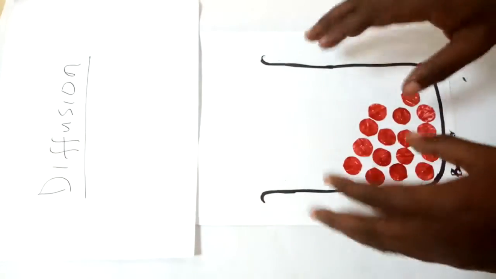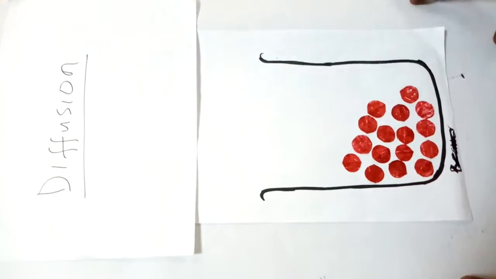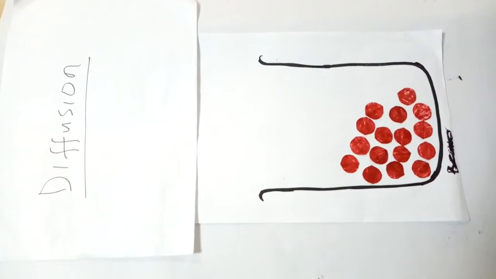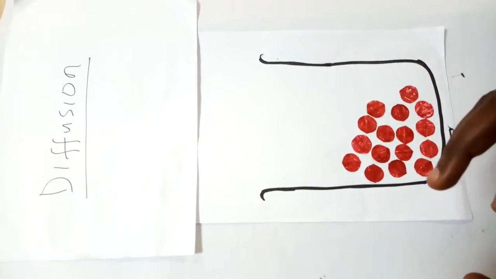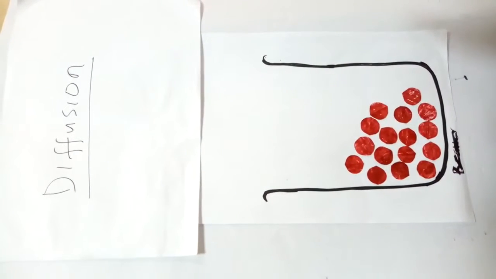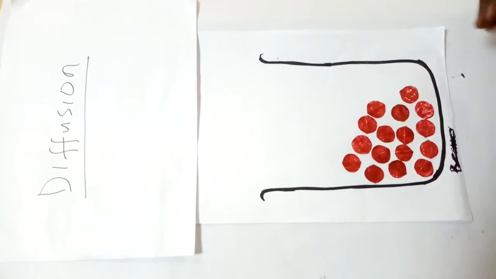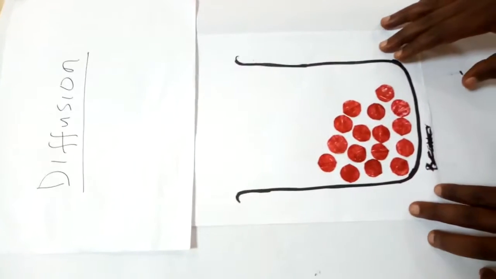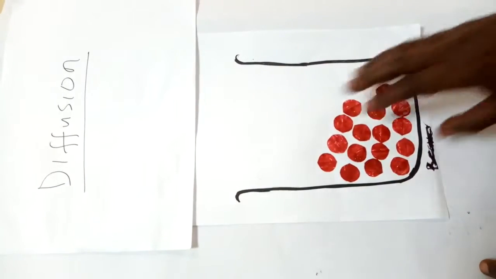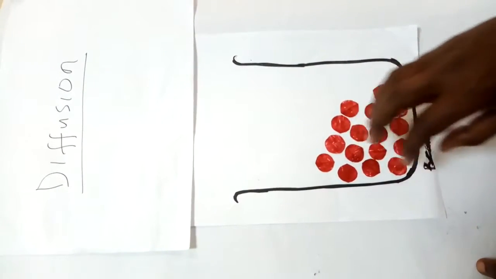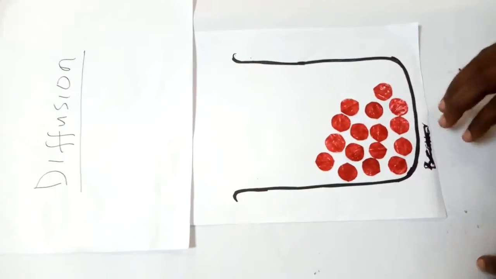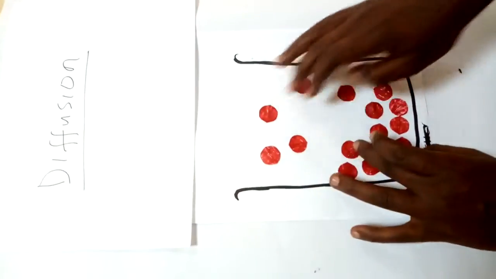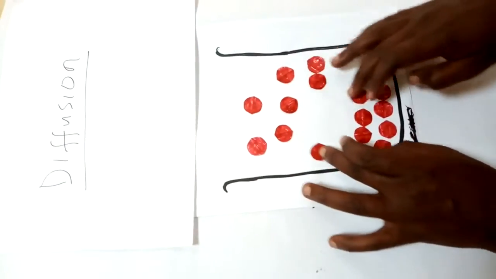Now, before I go to this, in simple terms, diffusion is the movement of particles from a region of higher concentration to a region of low concentration. Bringing us back to this illustration, if these particles are in higher concentration, they are bound to move from their region of higher concentration to where they are in low concentration.